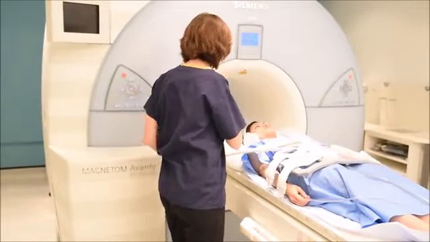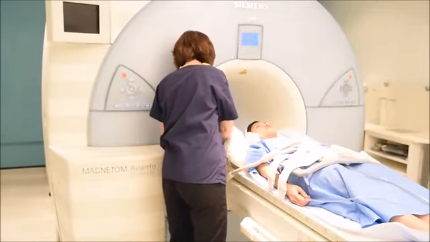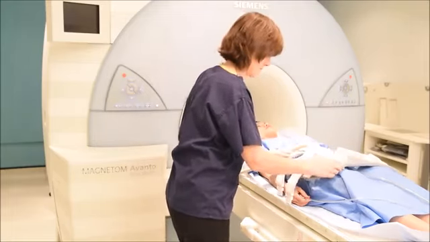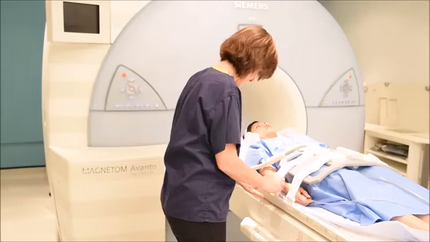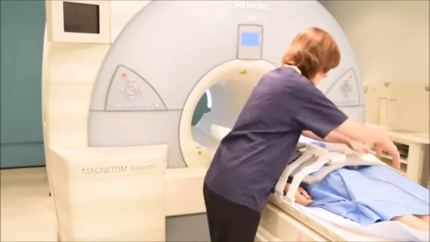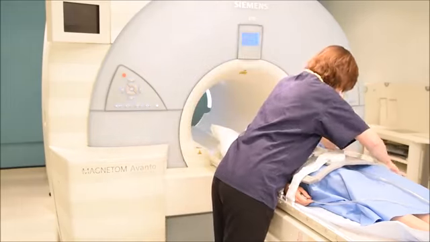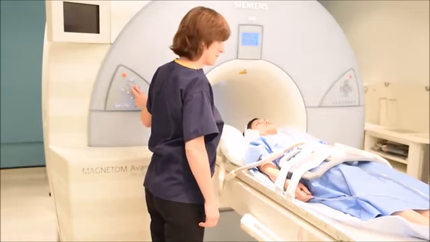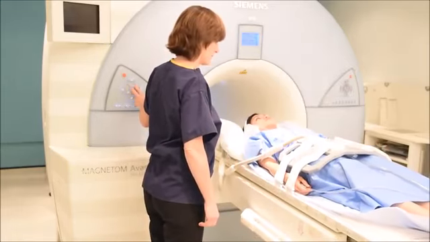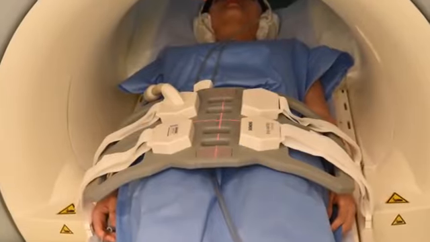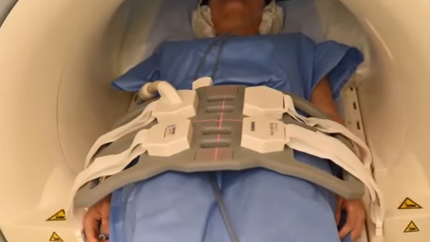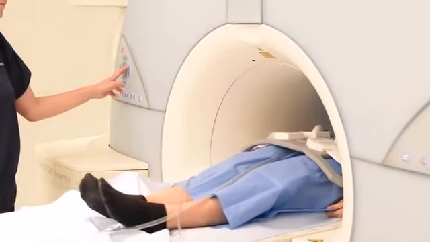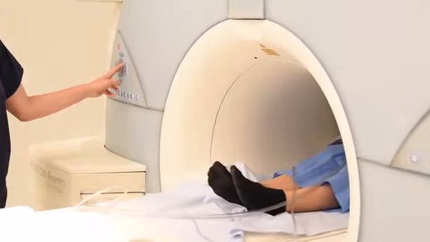Place a body coil across the patient's pelvic area from the iliac crests downwards. Secure the coil. Move the patient into the scanner and center the laser beam localizer to the middle of the coil. Move the patient fully into the scanner, making sure they're calm and comfortable before leaving the room.